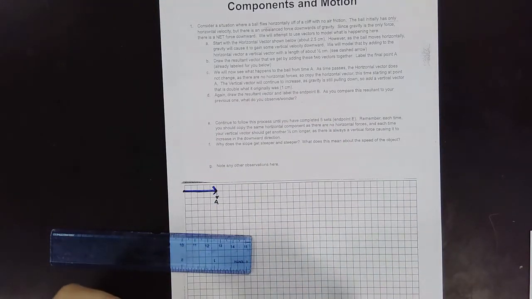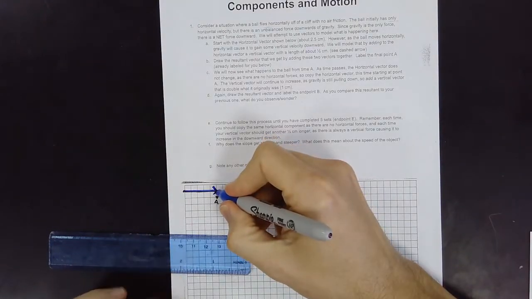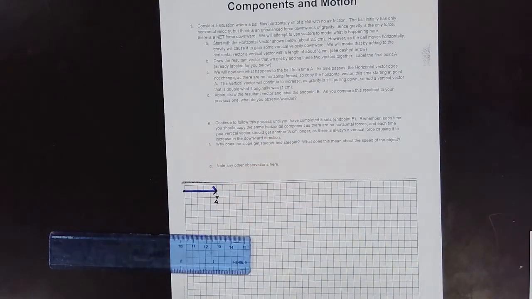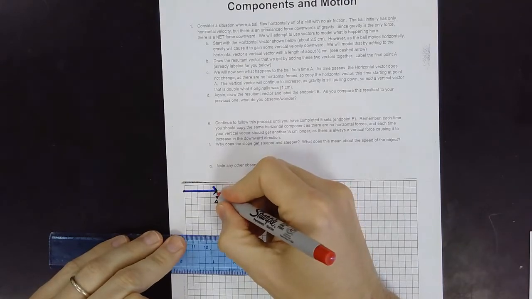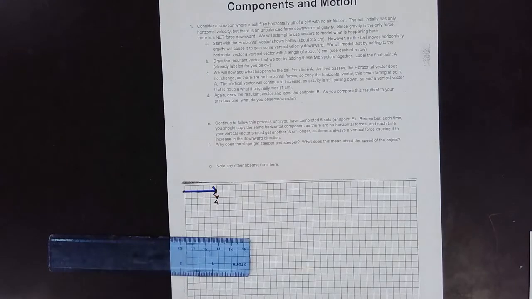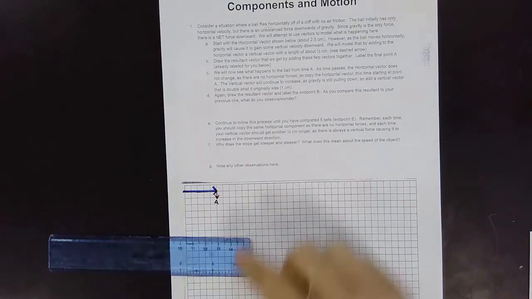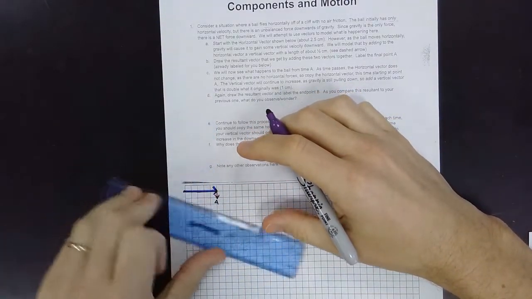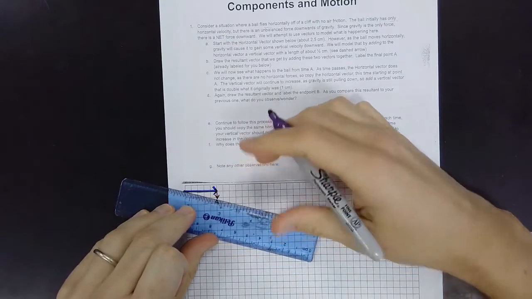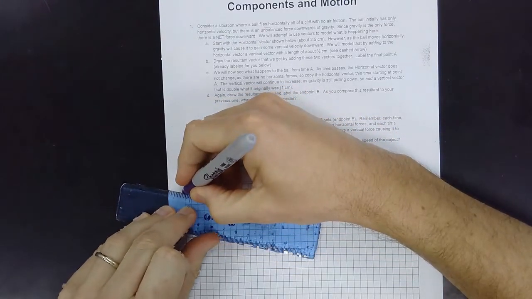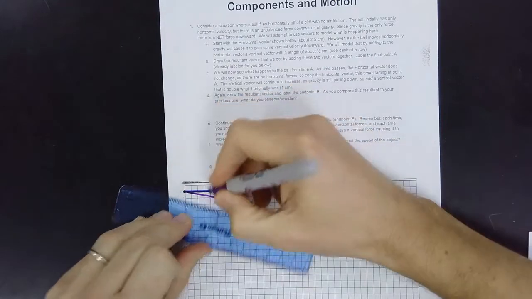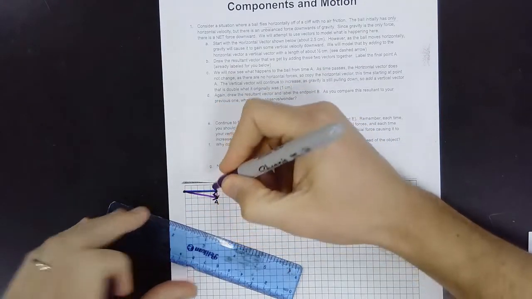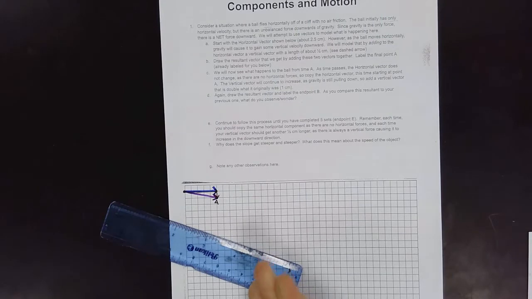However, the vertical, it's going to be pulled down just a little bit. And so what we're going to do here is add on a vertical vector right here. Now, when you add those two together, the horizontal, which is blue, and the vertical, which is red, the result is a vector that looks like this. Starts here and goes to there. I'm going to add on the arrow there just so that it's clear. So that's what it's doing now.